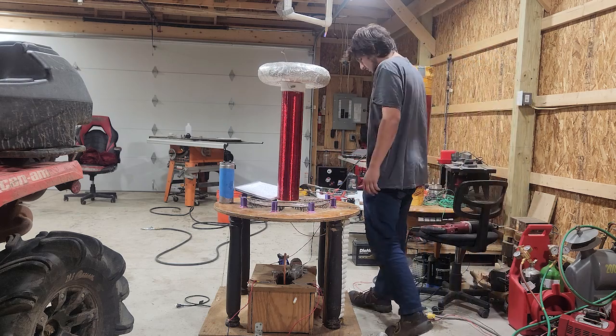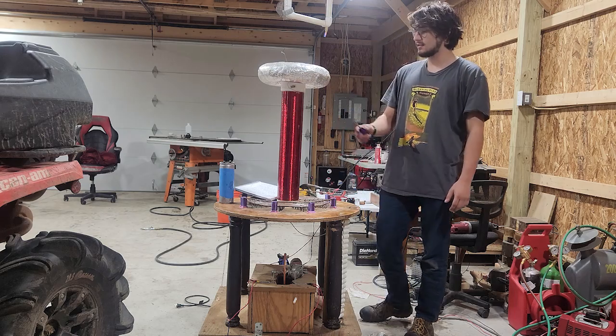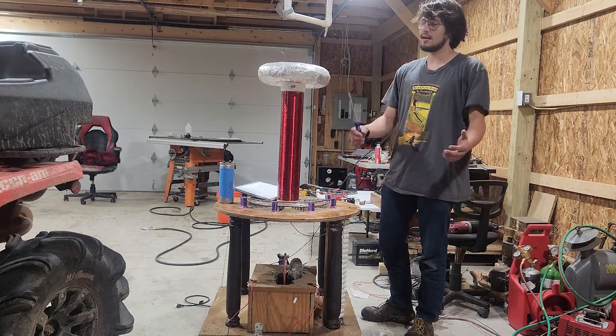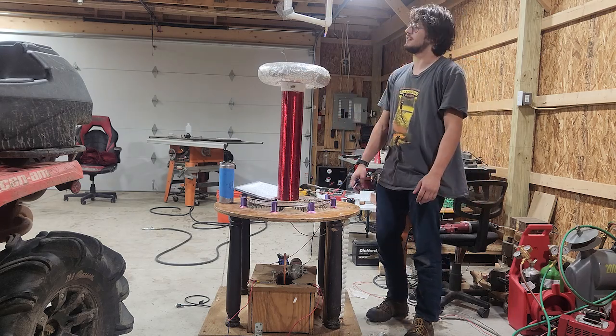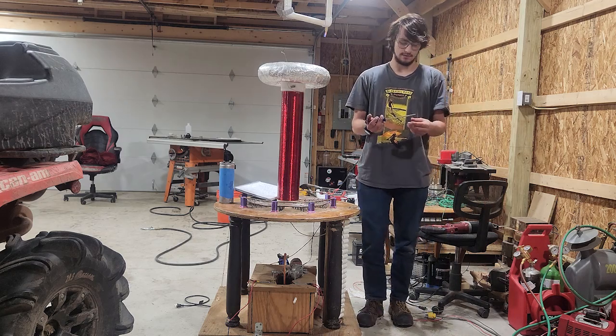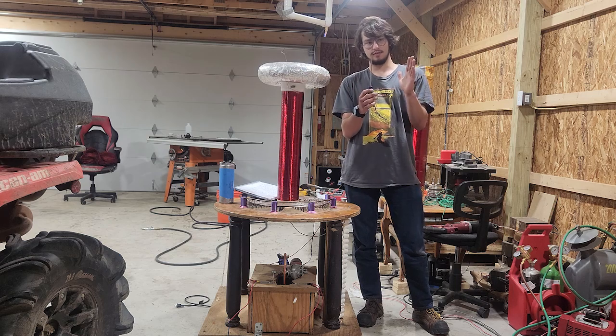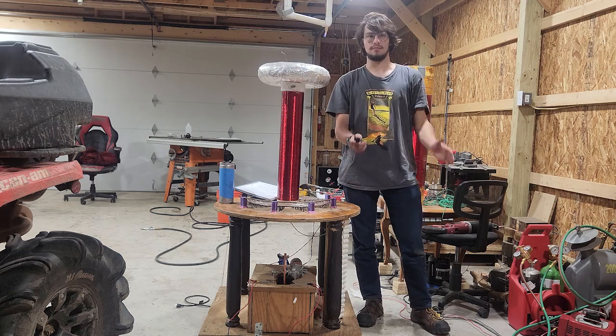But the secondary tank circuit, it's easy to see the inductor, but it's not as obvious where the capacitor is. You have to imagine a capacitor in very basic terms, where a capacitor is two conducting plates separated by an insulator.